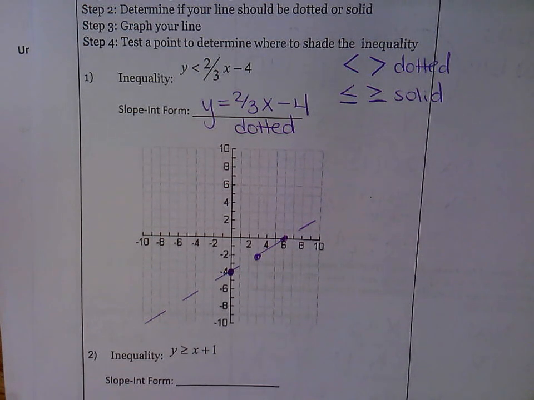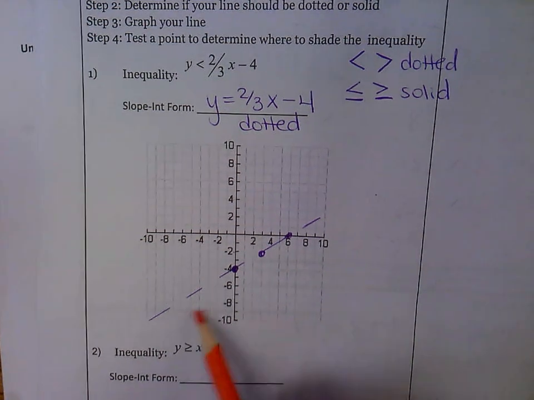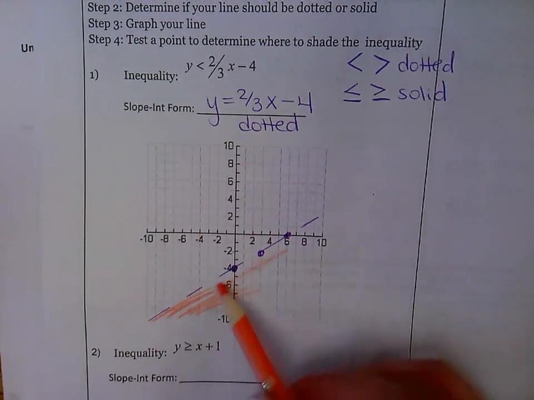It says you could test a point. So for example, if I test the point 0, 0, and I plug 0 in for x and y, I would get that 0 is smaller than -4, and that's not true. So 0, 0 does not work. So I'm going to shade the region that does not include 0, 0. I just like to read it out loud to myself, and it says y is less than my line.